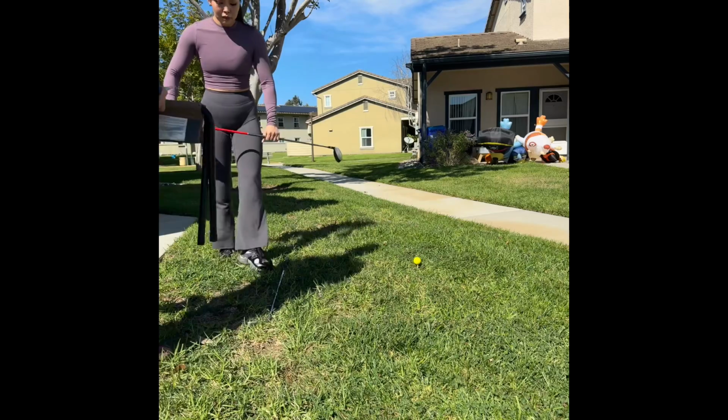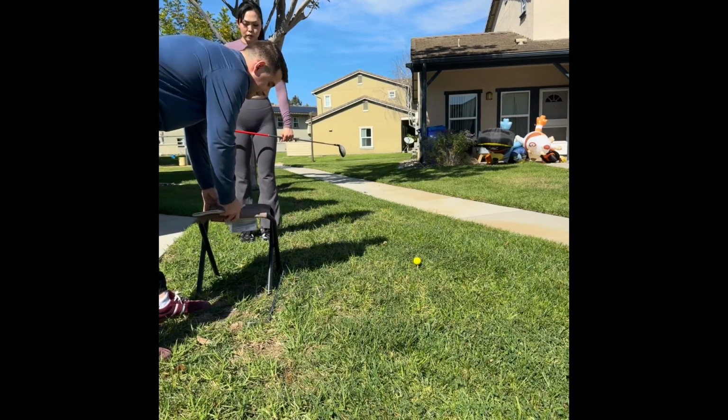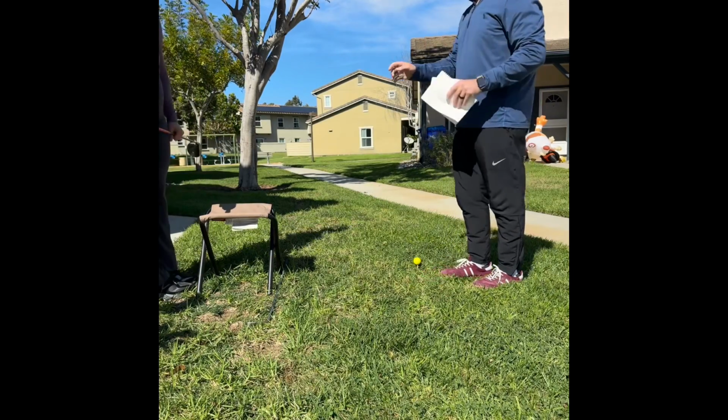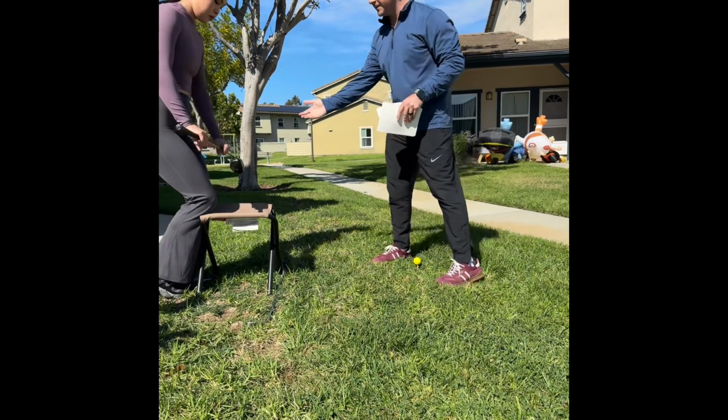So let me put this here. This one, we're going to freeze your lower body. So you can put both your knees on there carefully. I can help you.